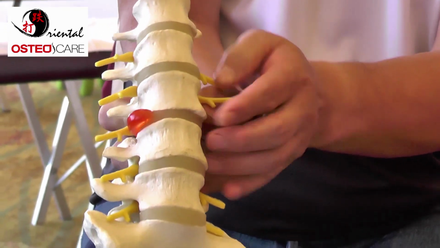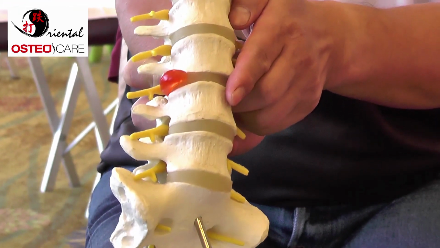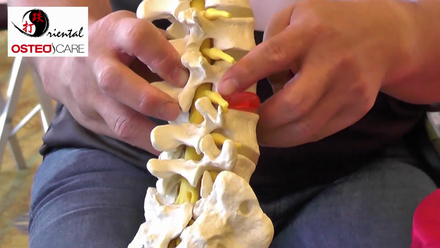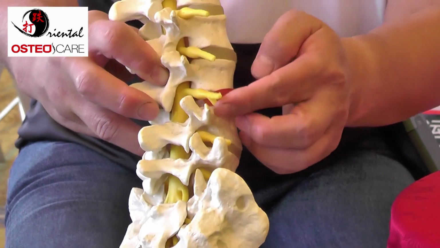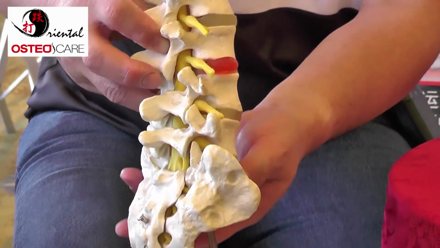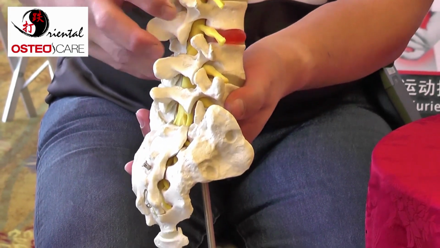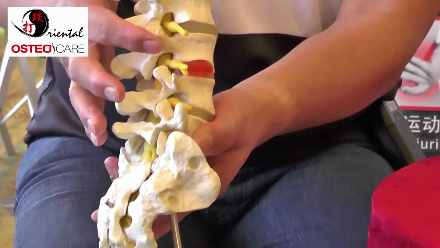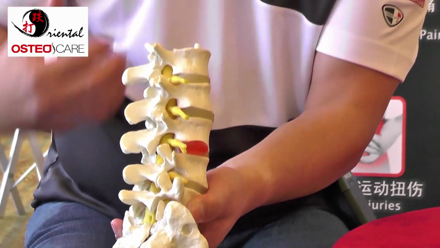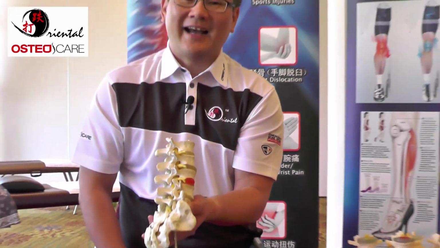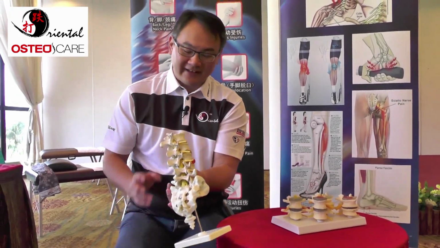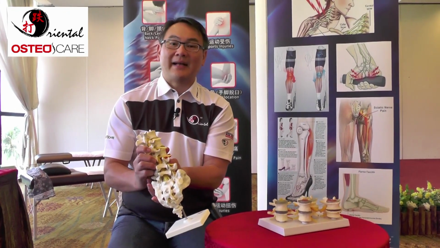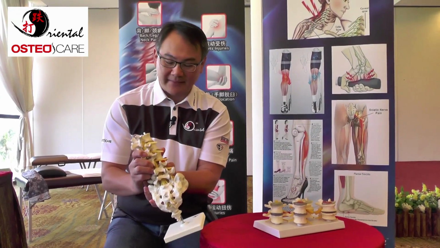If the disc is slipped towards the front, you have no worry. To the side is no worry. If it goes to the back, you start to think about it. This is the nerve that is connected to our body, our leg especially. Once this gets compressed, it will produce referred pain down to the little toes. That is very irritating when you walk, travel, or sit. The sensation will be like burning, sometimes twitching.